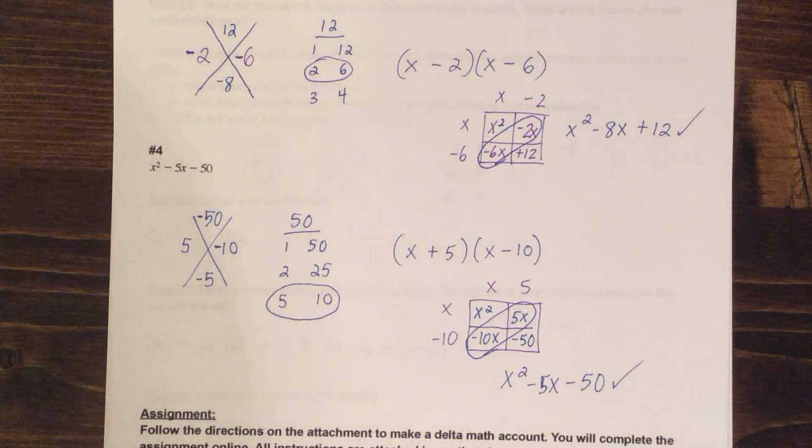The assignment for this is on a website called Delta Math. There is a set of instructions that are attached to your assignment that you can follow along, and it'll help you make an account, and then you will do the problems on there.